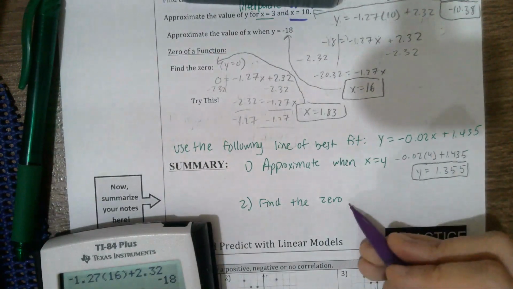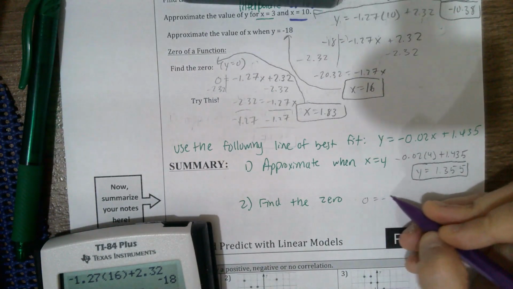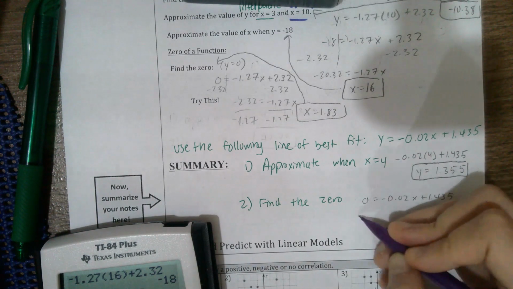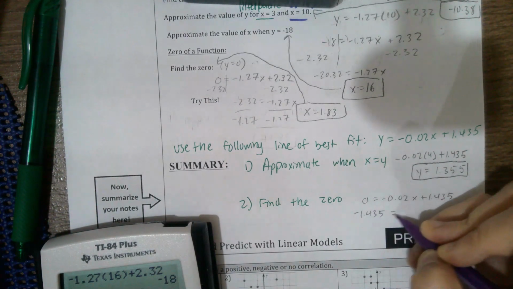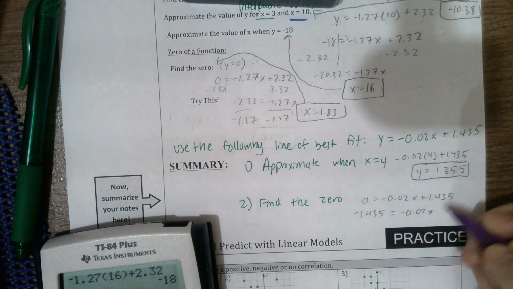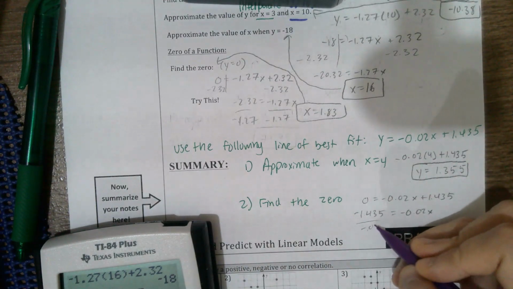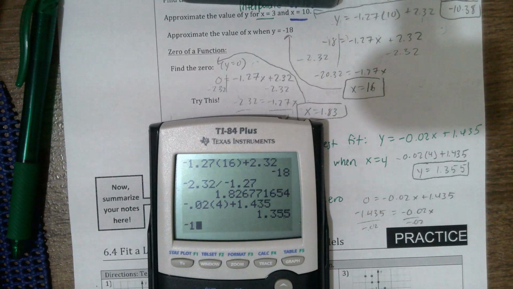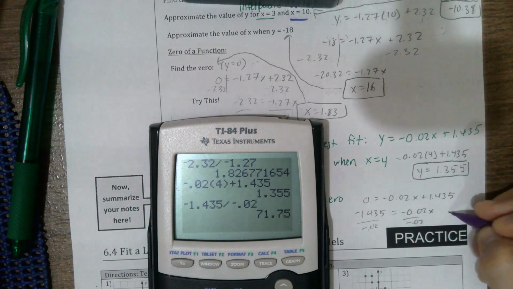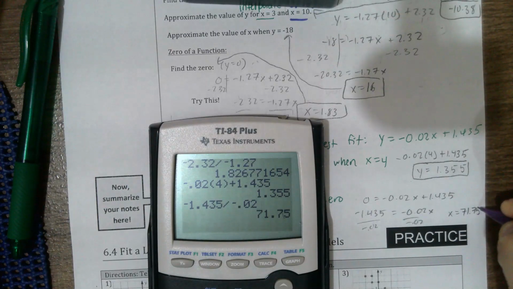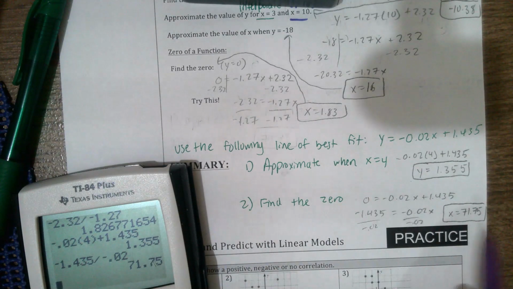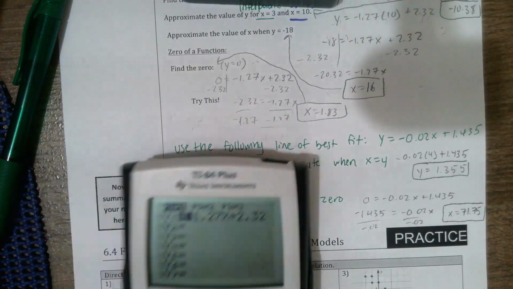And then we find the zero, so that's when y equals 0. Subtract 1.435 from both sides. Divide by negative 0.02. So it gave us a y, it said y is 0, and our answer is an x. And then let me just show you real quick on the graph.